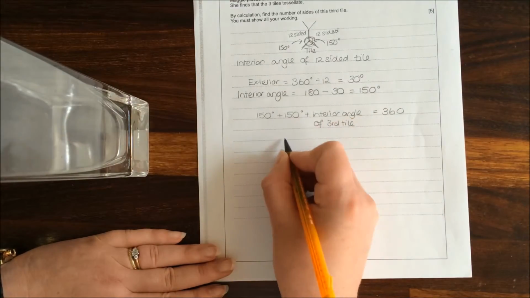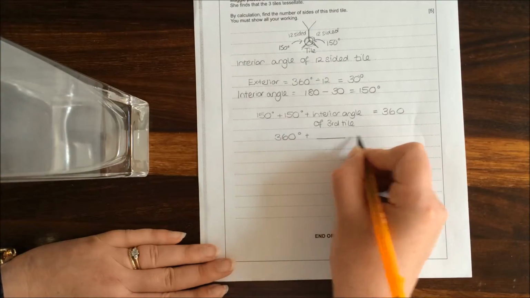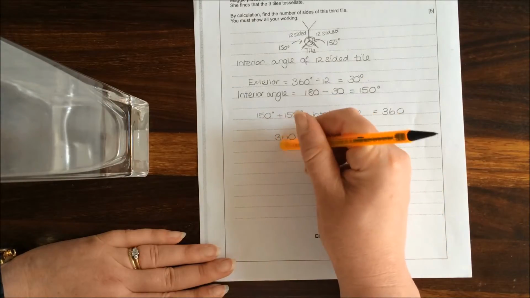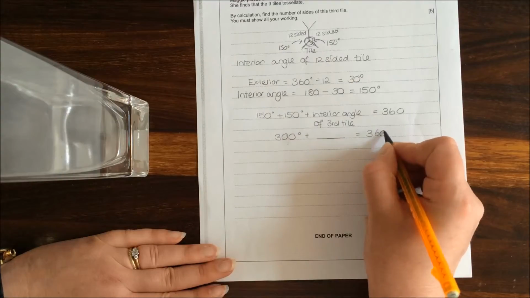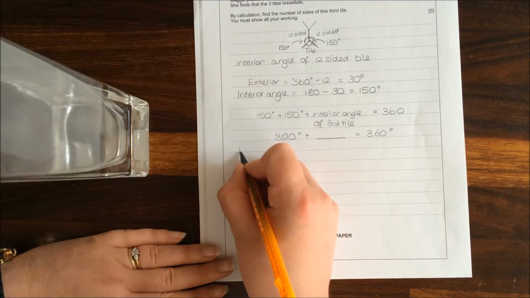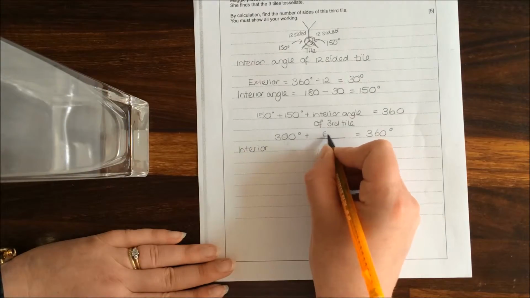So that's 300 degrees plus what we're working out equals 360 degrees. So that missing interior angle must be 60 degrees.